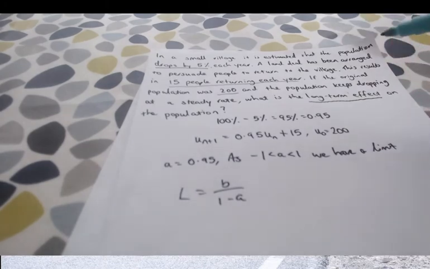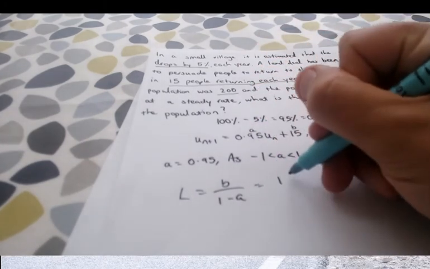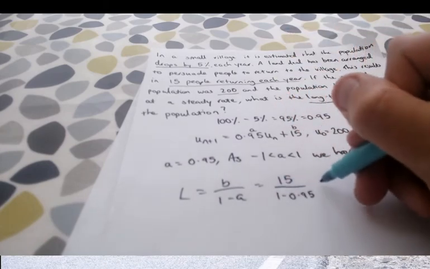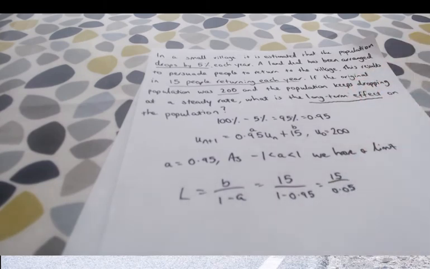So in my recurrence relation, where are we? There's my A, there's my B. So it's going to be 15 over 1 take away 0.95, which is going to be 15 over 0.05. You dive towards the calculator. 15 divided by 0.05 works out to be 300.